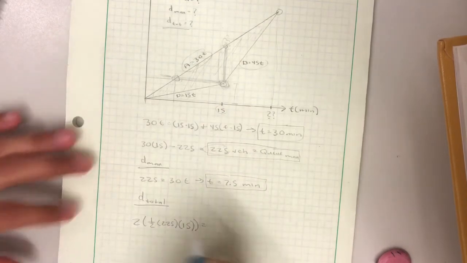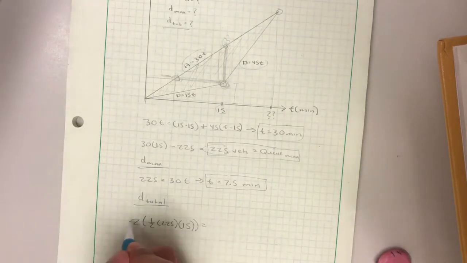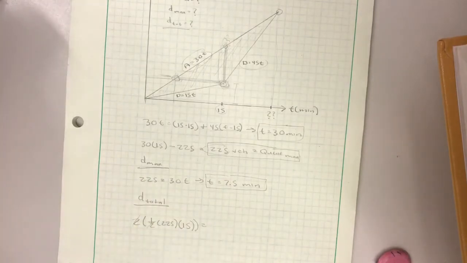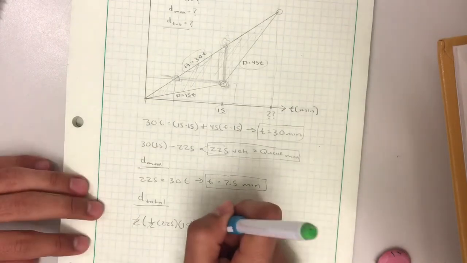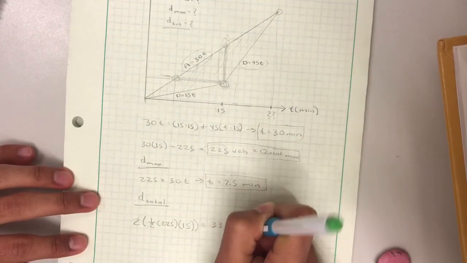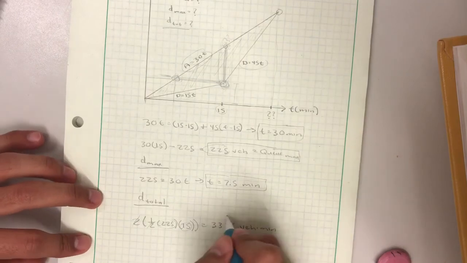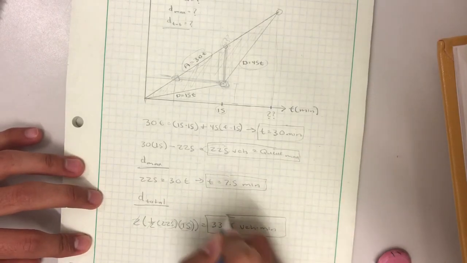So simplifying this, as you can see, the 2's would cancel out, so it would be 225 times 15, which is 3,375. And these are vehicle minutes, because as you can see, the 225 are vehicles and 15 is minutes. And that is the total delay.